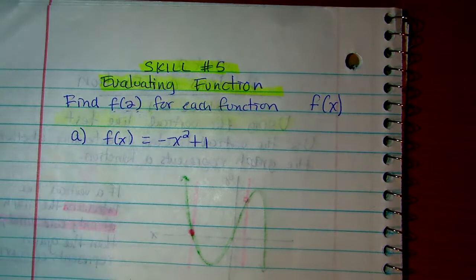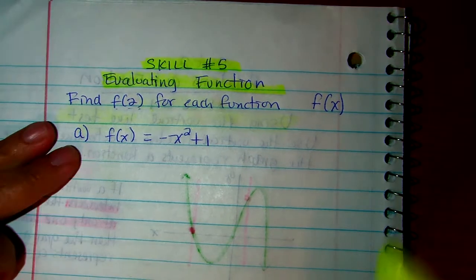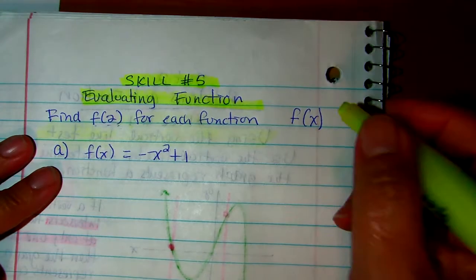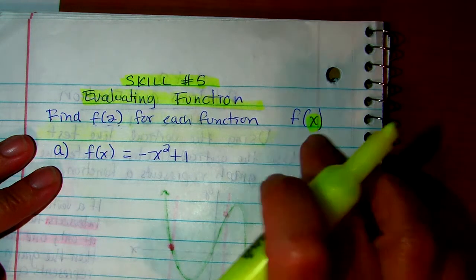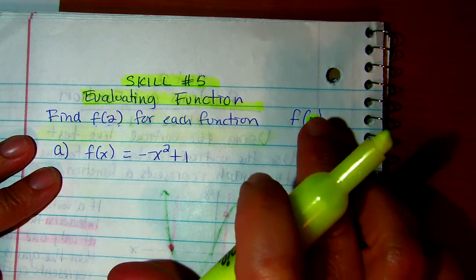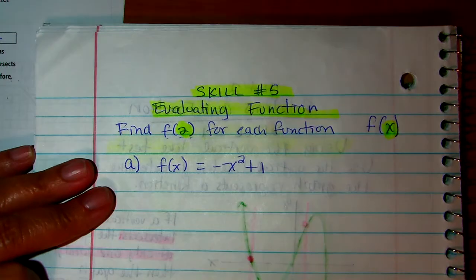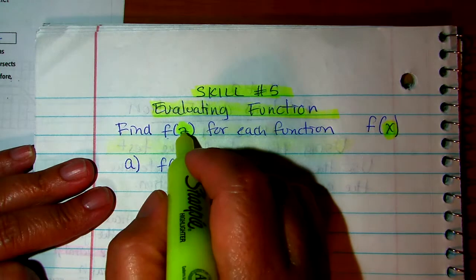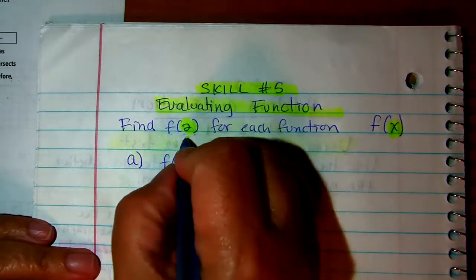Every time we talk about the x, we're going to use the yellow. When you have a function, it's always in terms of x. In this case, the value of x is a 2. So this is like having the x right here.